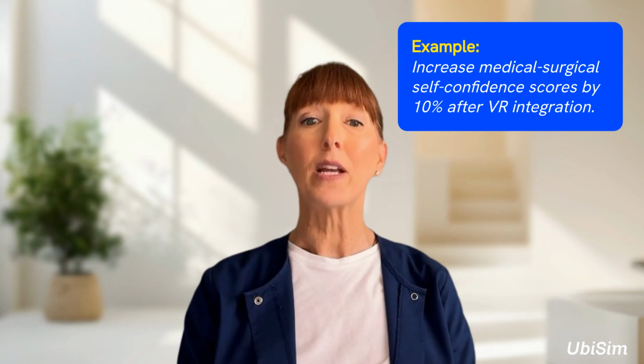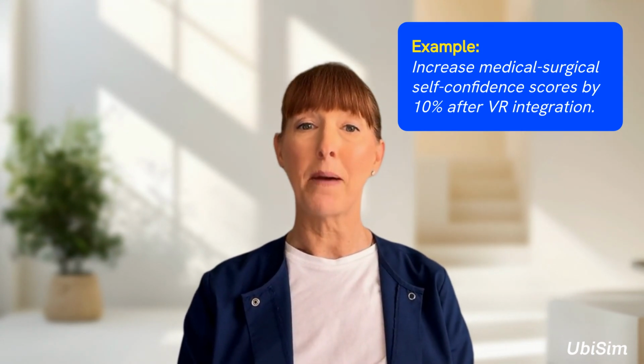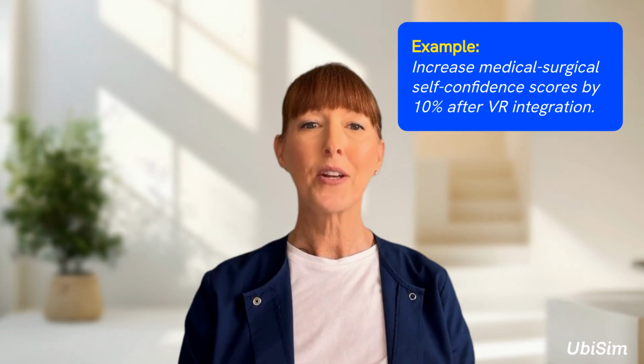The final step for today is aligning your gaps with program and accreditation goals. Does your program need to improve pass rates, prepare for new competency standards, or offer equitable learning to remote sites? Use the workbook's reflection prompts to match your gaps with measurable goals. For example, increase medical surgical self confidence scores by 10% after VR integration. You've just completed the most crucial and often the most overlooked step, understanding your program's unique needs and opportunities.